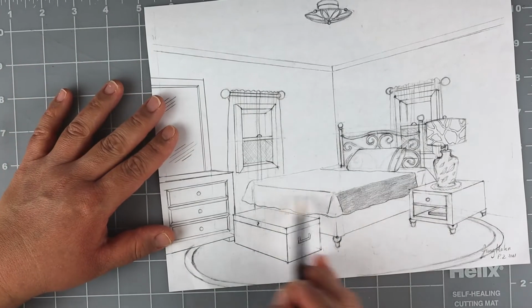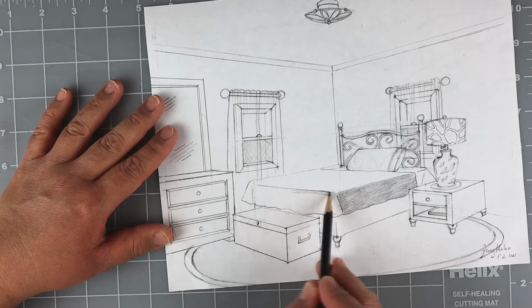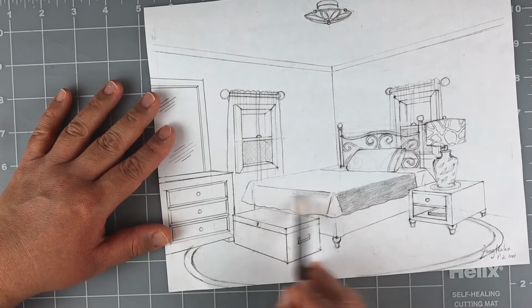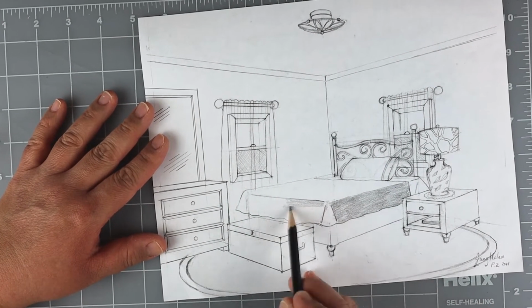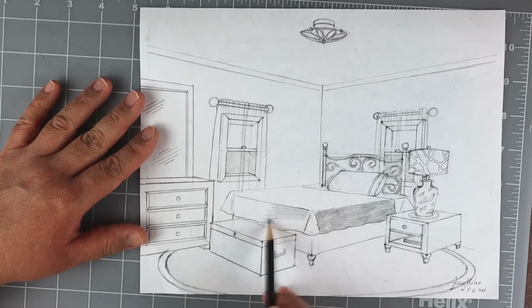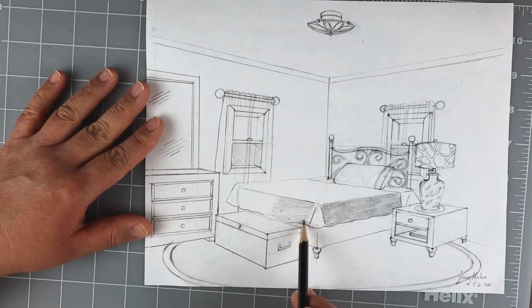We're going to go to this left side here. And we are going to make this side here lighter than this side over here by pressing a little less hard on our pencil tip.